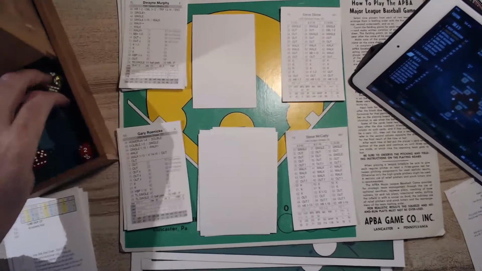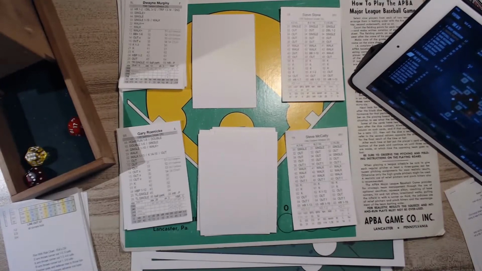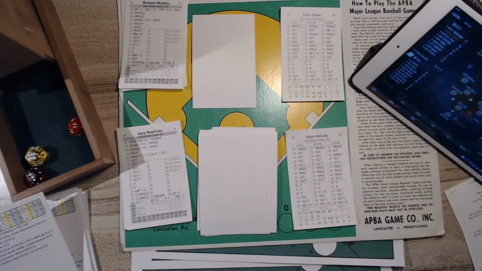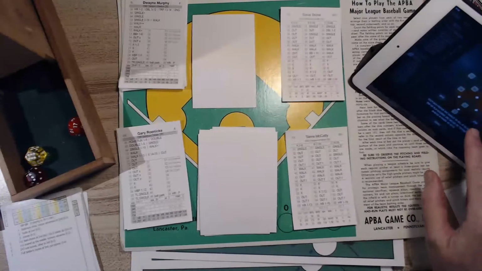And here's Dwayne Murphy. He hit a home run, solo shot in the first inning. He was top of the third, 1-0. It's going to be a 36. That's a blank. And on Steve Stone, that's a ground ball to short. Baltimore chop, runners advance. 6-3.